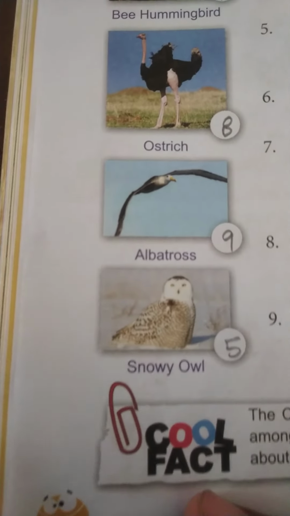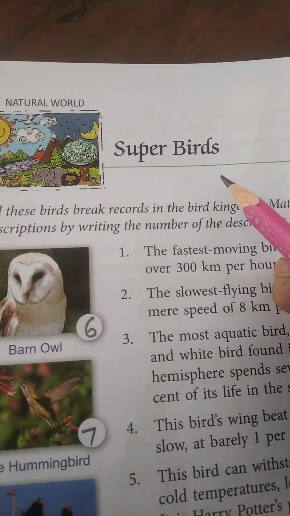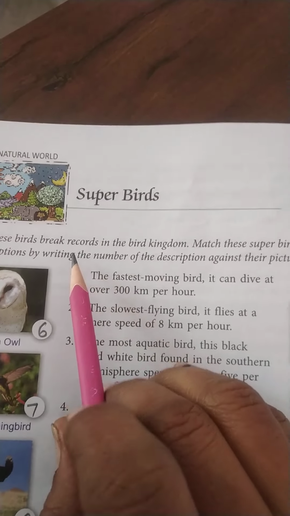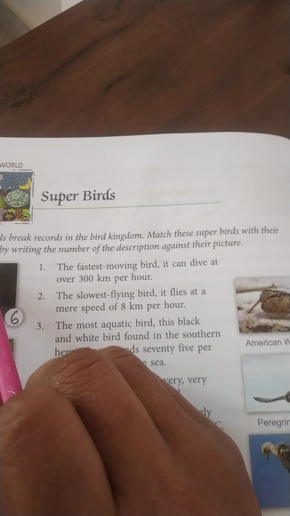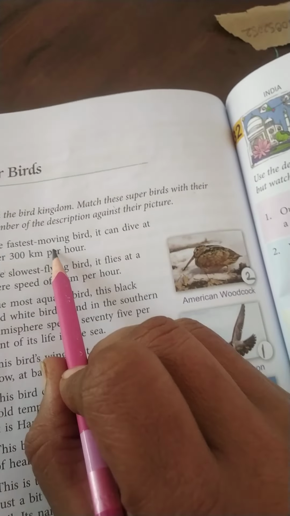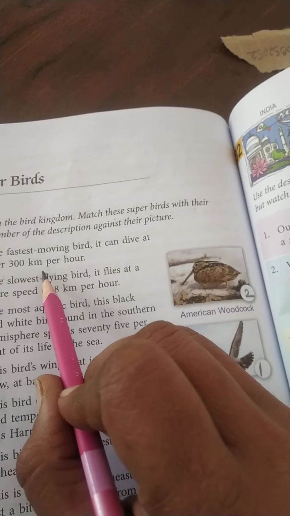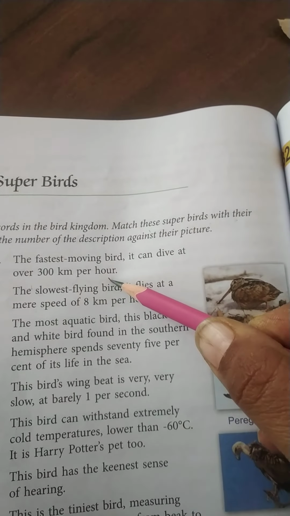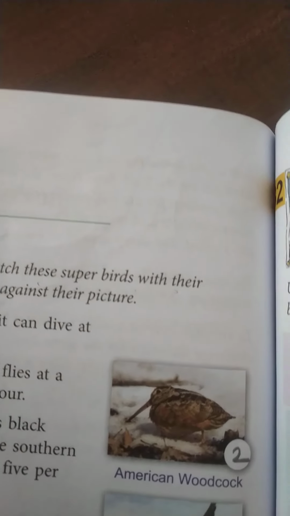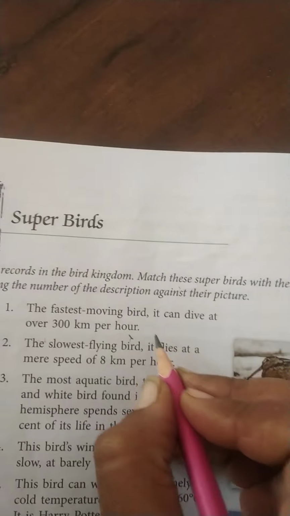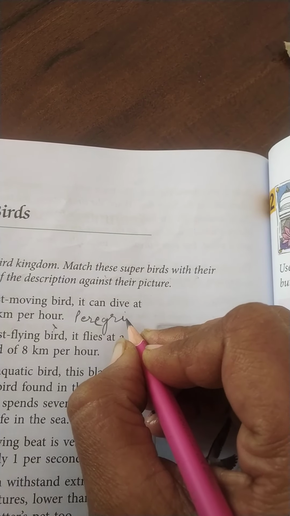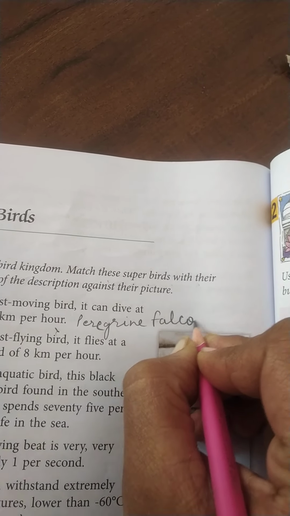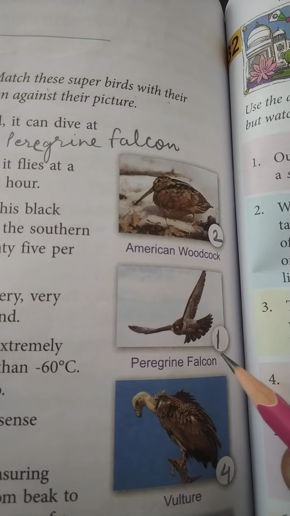Now we come to page number 74, that is lesson number 31, Super Birds. All these birds have broken records in the bird kingdom. Match these super birds with their descriptions by writing the number of the description against their picture. The first one is the fastest moving bird. It can dive at over 300 kilometers per hour. So this is the peregrine falcon. So here I can write the answer. Peregrine falcon. Okay, here the box is given where you can match and you can write over here 1.